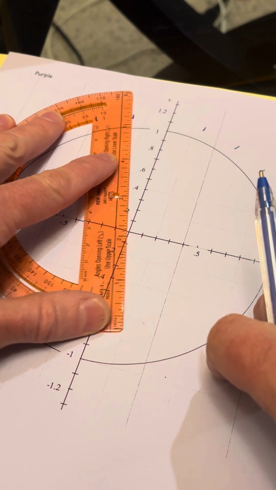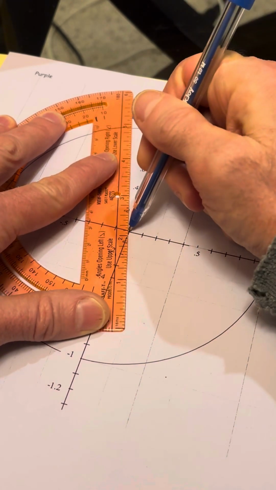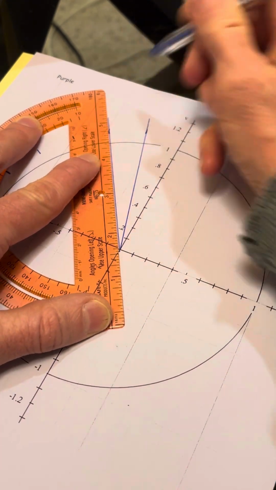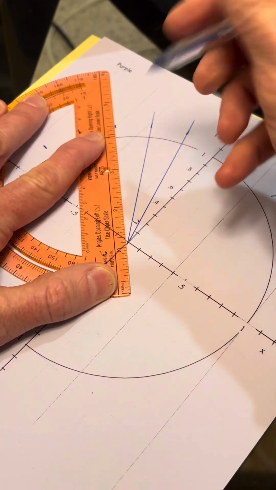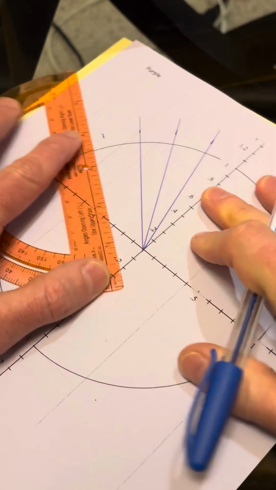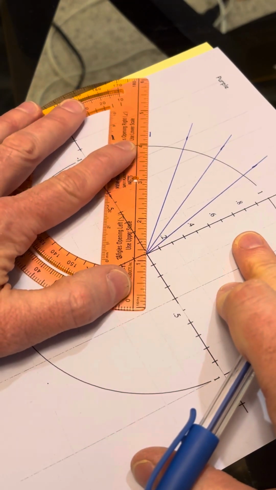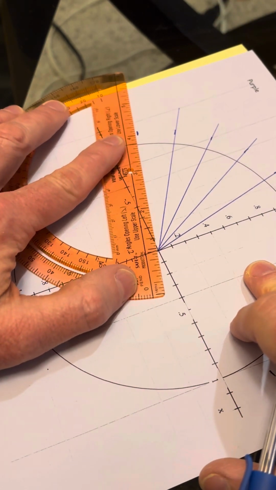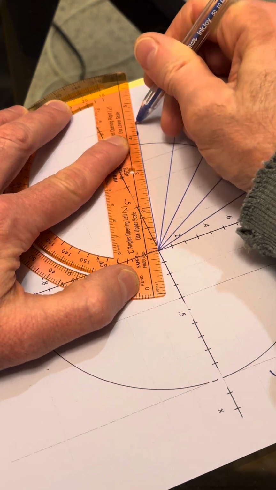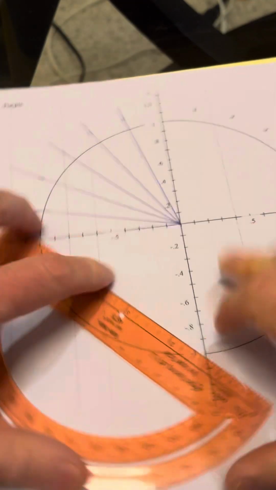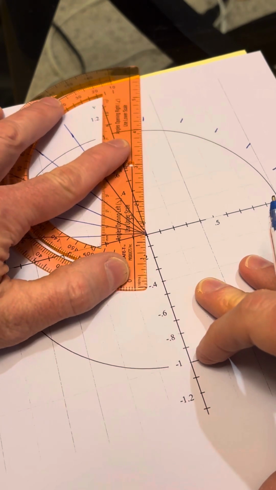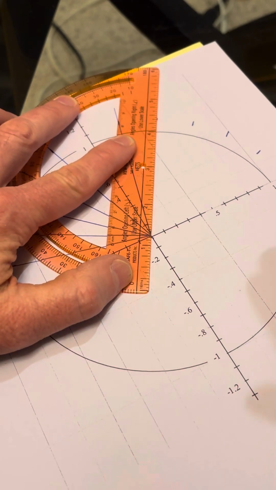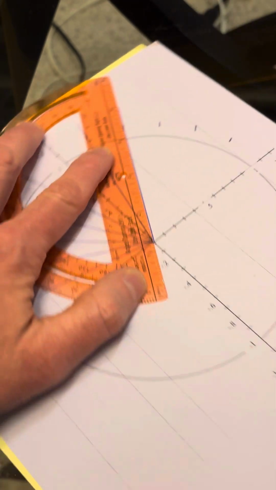So what you want to do is line up the protractor with the center, and at each one of these, draw from the center through that mark, because I know it does actually go past the circle, and we do need to make sure you have each one of these drawn from the center out, so it at the very least crosses the circle's circumference that's on the purple page.